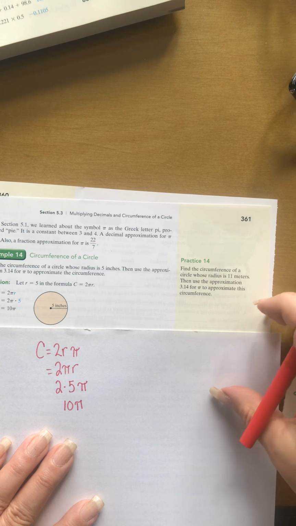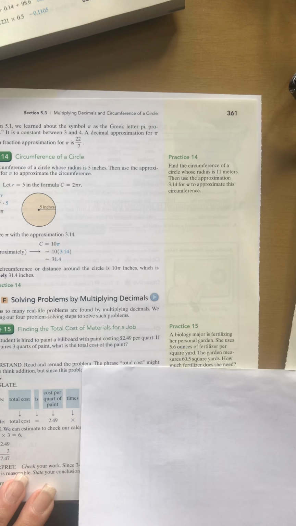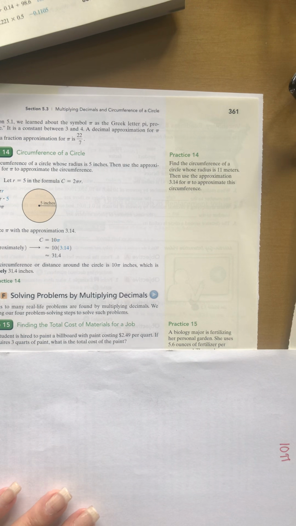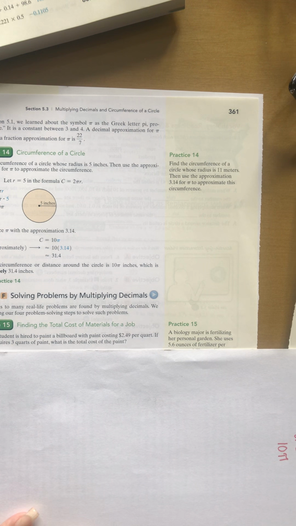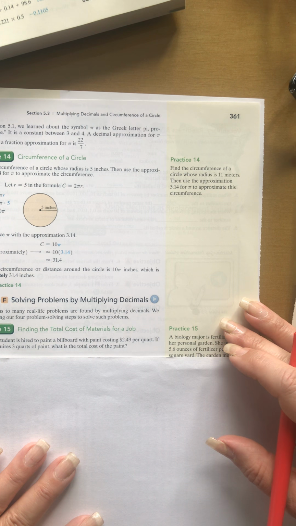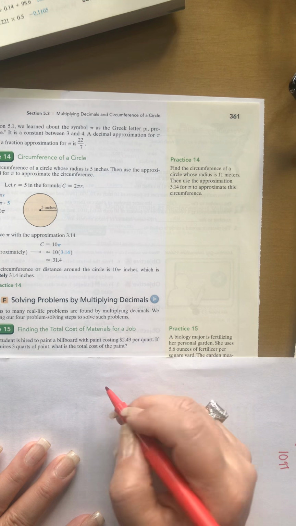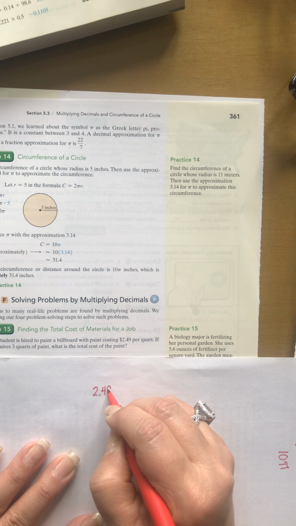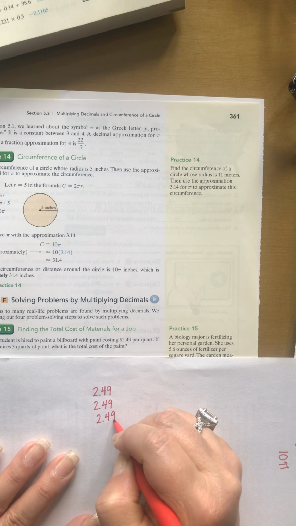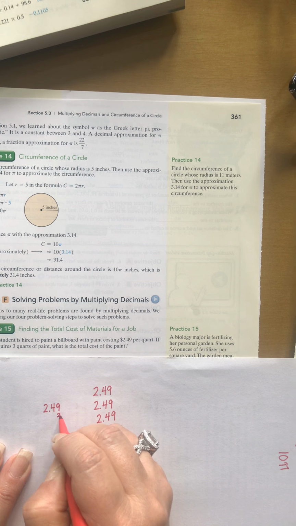And that's it. Okay? And the last problem, actually there is one more objective, I lied. So we are asked to find the total cost of materials for a job. It says a college student is hired to paint a billboard, and it's $2.49 for the paint per quart, and it requires 3 quarts of paint. So basically you're multiplying. It's repeated addition. So 249 plus 249 plus 249. You can add those up, or you can simply do 249 times 3.